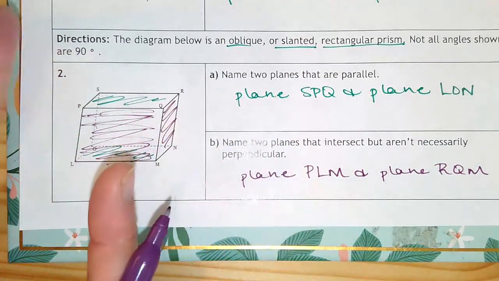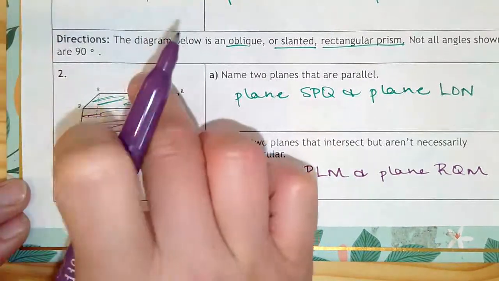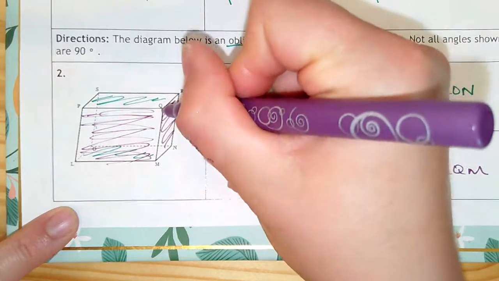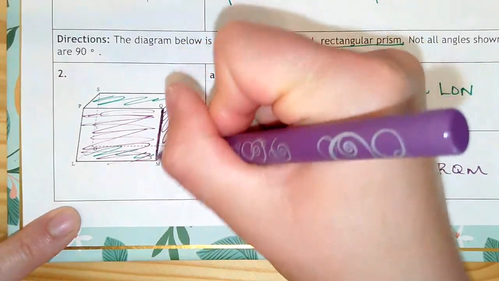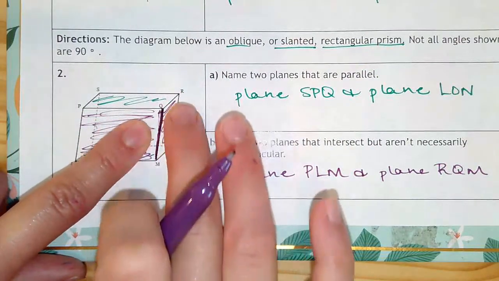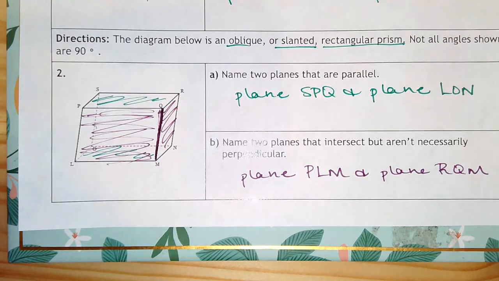Okay, so you could do those. You could do this left side and the front. You could do front and the bottom, top and the front, top and the back. Lots of different options there. Just know that they're not perpendicular. They're just intersecting. And if it ever asks you where do they intersect, they would intersect at the line that both planes share. So see how the side and the front would meet right here at line QM. Couldn't tell if that was Q or not. So there you go. There's parallel, perpendicular, and skew.